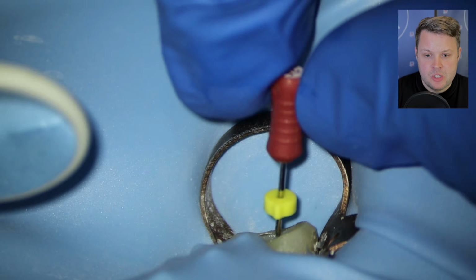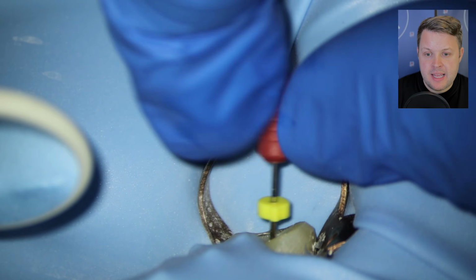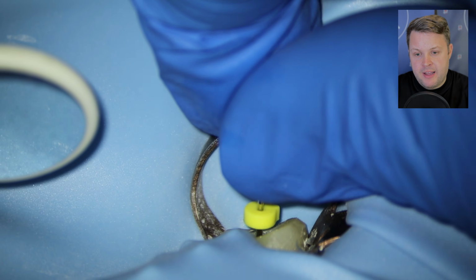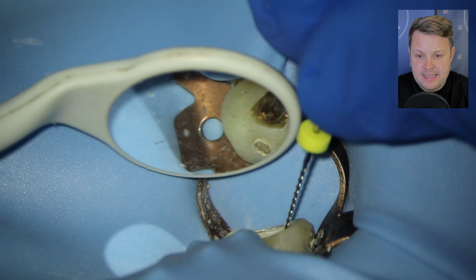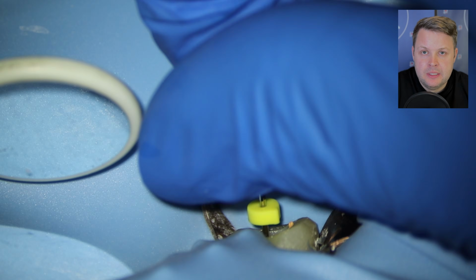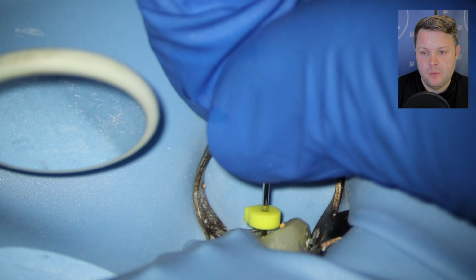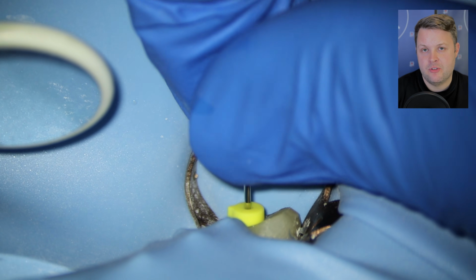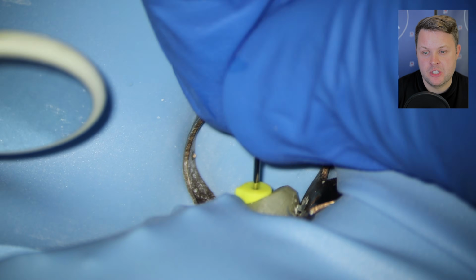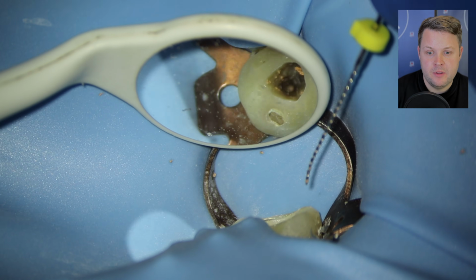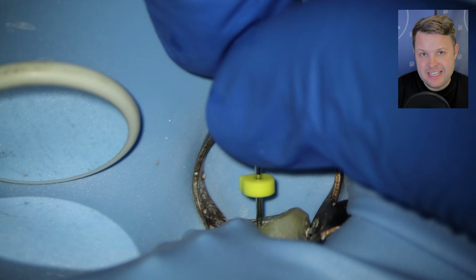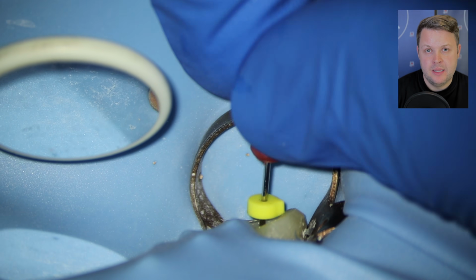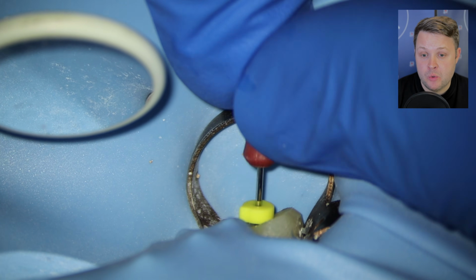And again, I'm just using another succession of size 25 Hedström files just to try and remove this excess GP. And in this case, it's a bit different now when I use these Hedström files, because I've noticed that these Hedström files are screwing into something. So this gives me a little bit of hope that I'm engaging some GP, and this is going to be me pulling it out and possibly negotiating to length.